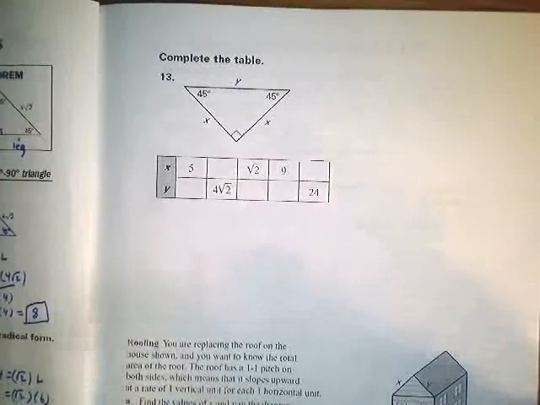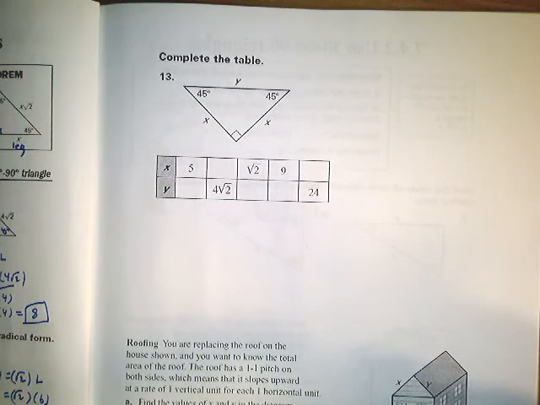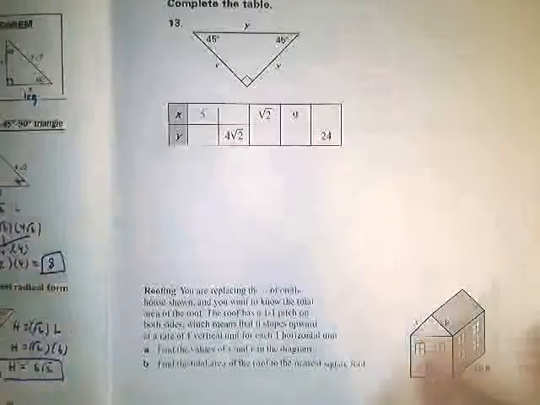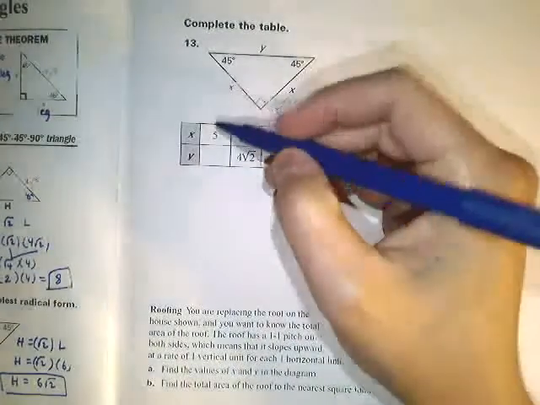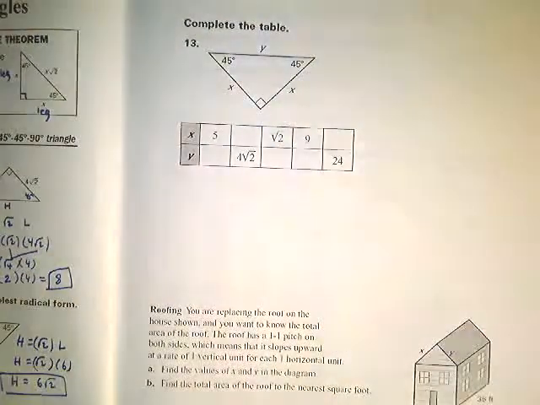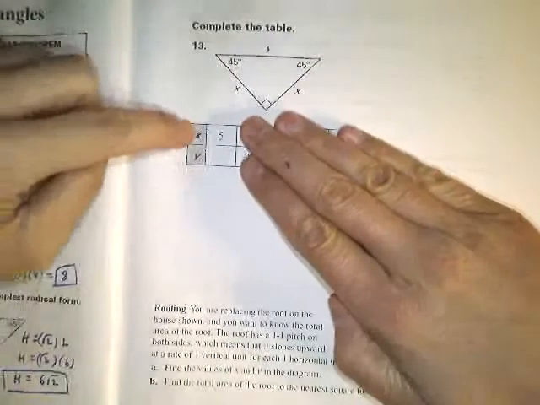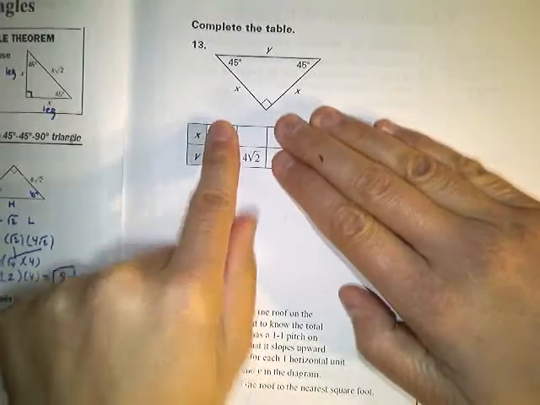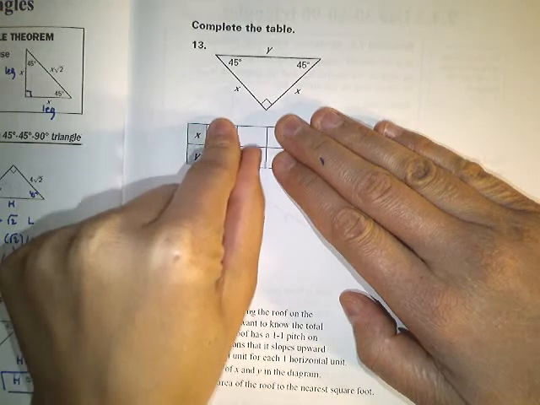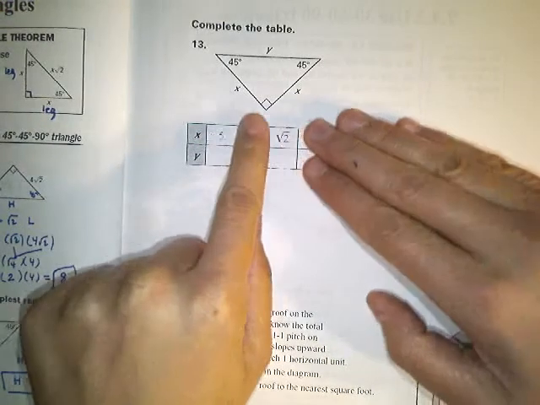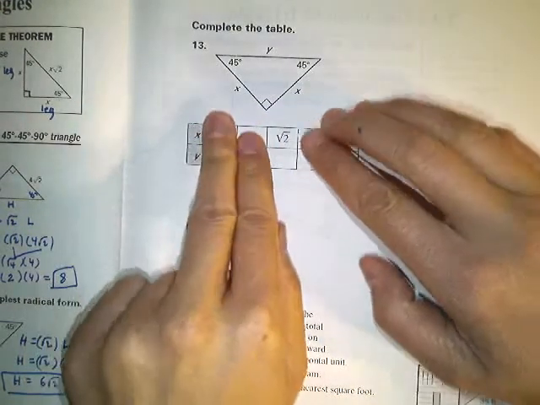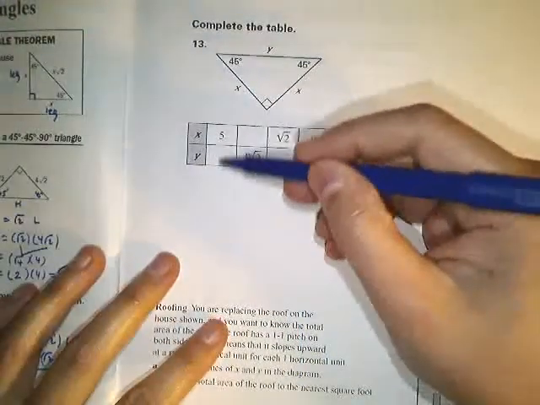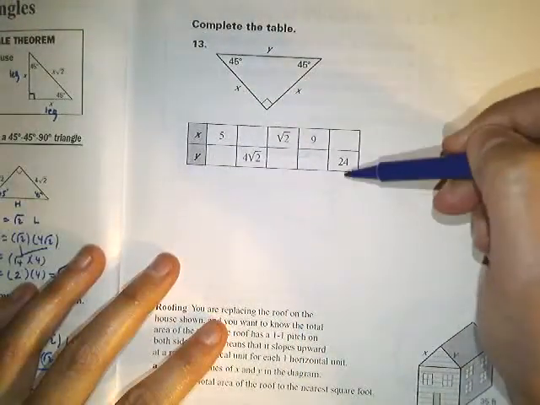All right, now completing the table, it's kind of like doing these problems over here, just several times over. So here's the first question. They want you to assume that x is 5 and they want you to find y. And then the next question, they want you to assume y is 4 root 2 and they want you to find x. And then this is the next question. They want you to assume that x is square root of 2 and they want you to find y. So it's basically 5 questions. 1, 2, 3, 4, 5.